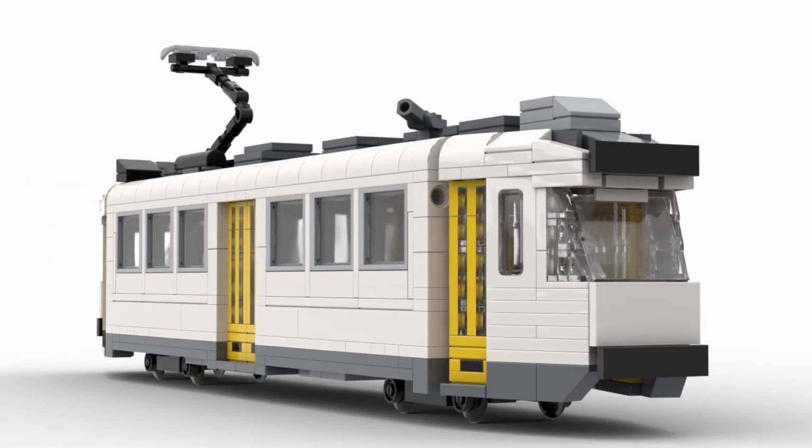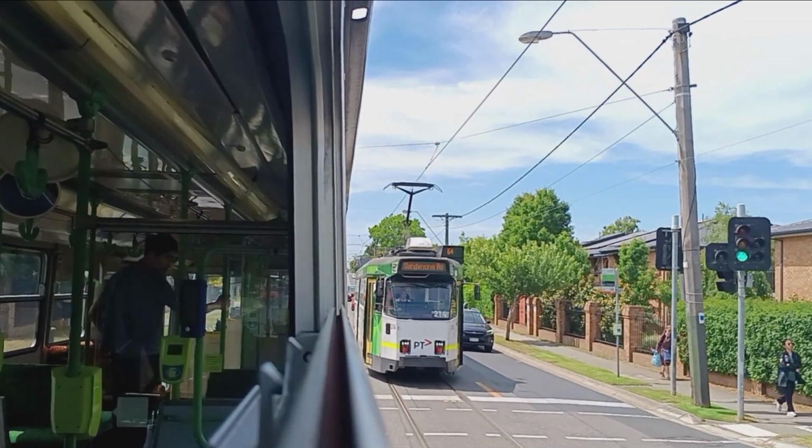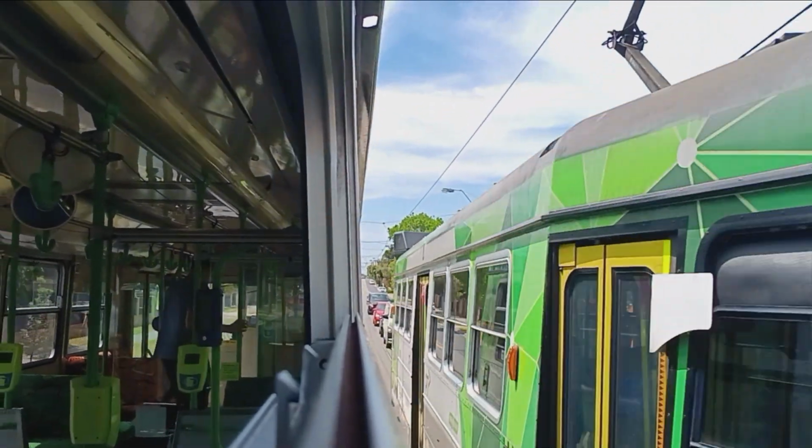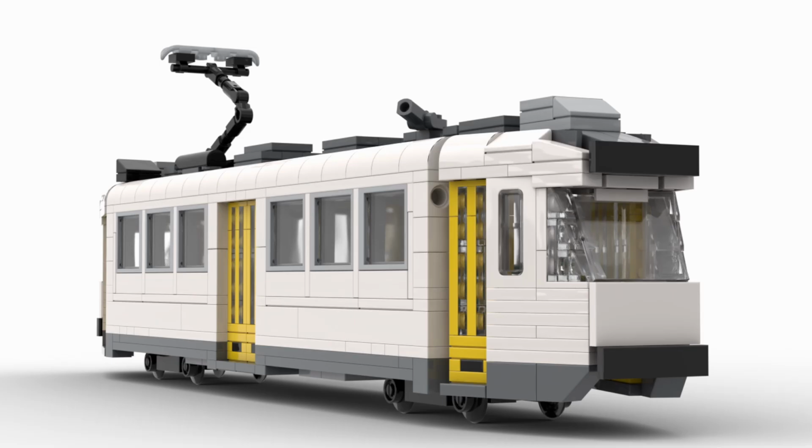Hey, it's Max. Who doesn't like themselves a good old Z-Class? The so-called first modern tram in Melbourne, they've been trundling around our network for the better part of 50 years. Or at least, the Z1 and 2 classes have, but they're gone now. This video is about how I designed my LEGO Z3 class, Melbourne's oldest trams in revenue service.